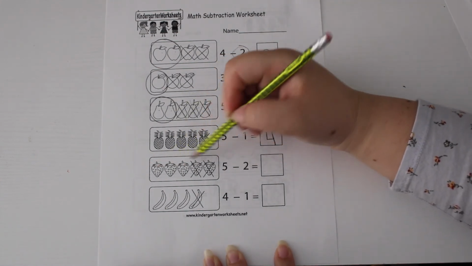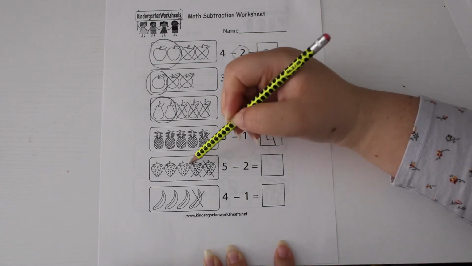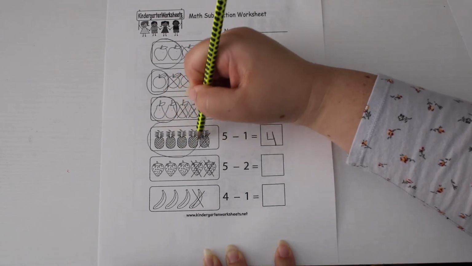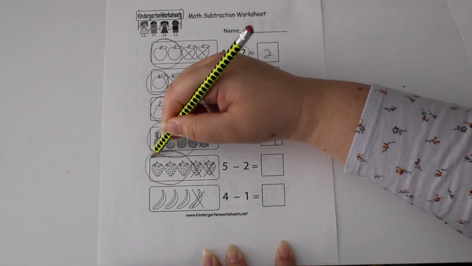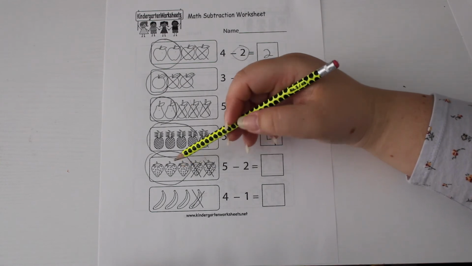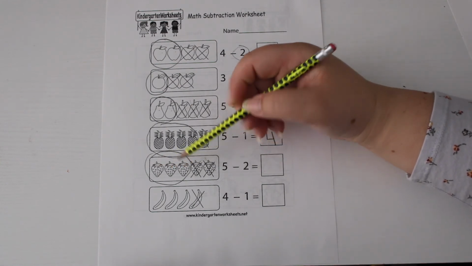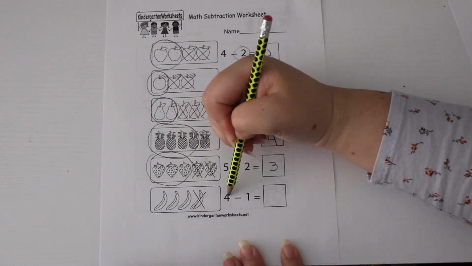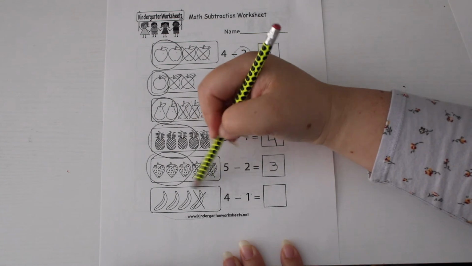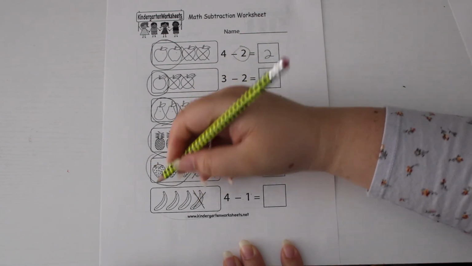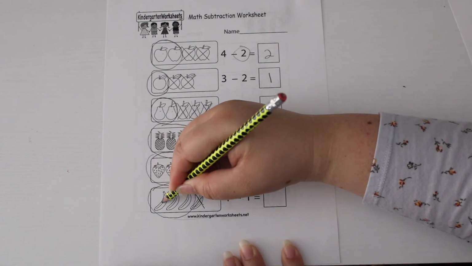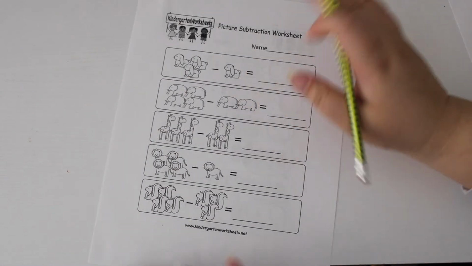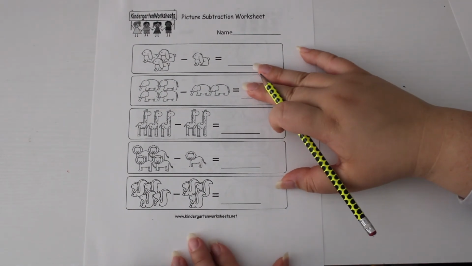We start with 5 strawberries. And we're taking away 2. Right? Oh, sorry. I should have traced it for you. How many do we have left? 1, 2, 3. We have 3. So we start with 4 minus 1. So we have 4 bananas. And we're taking away 1. How many banana do we have left? 1, 2, 3.